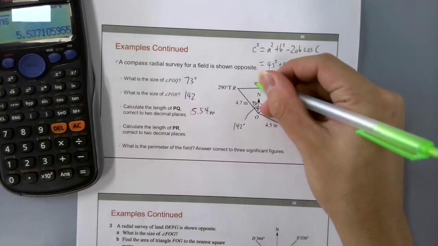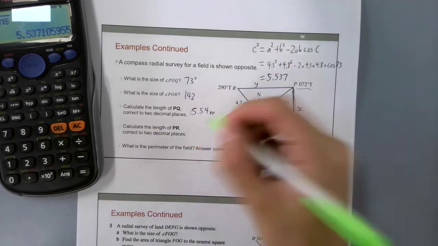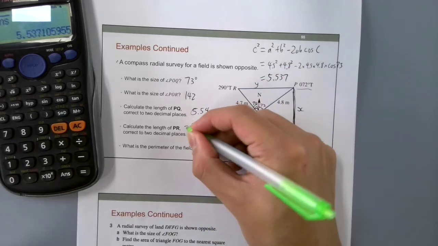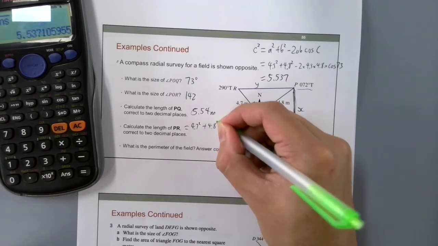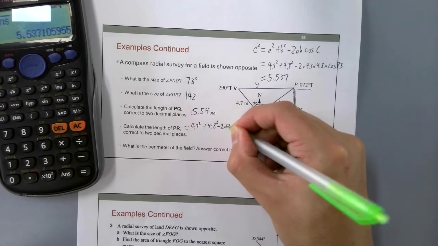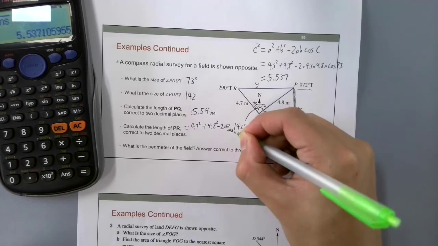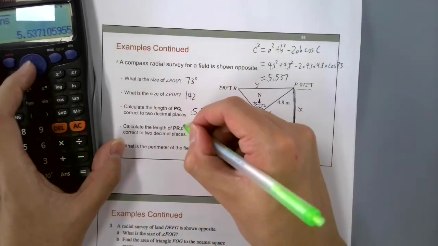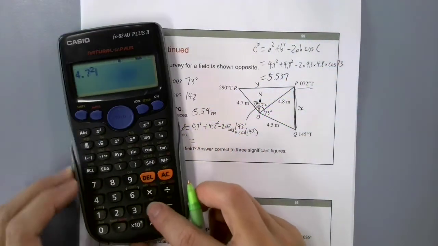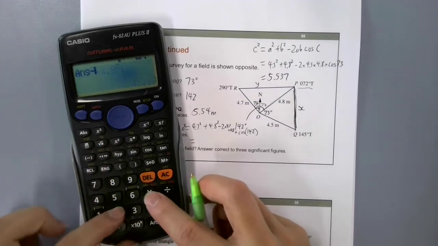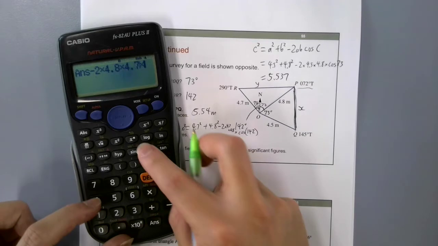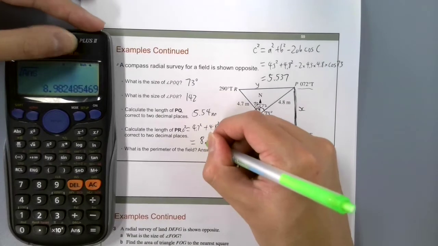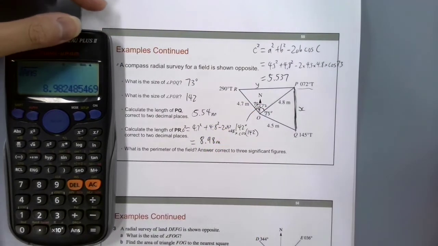We've got 1, 2, and 3. So what we're going to do is the same formula. I'm just going to start substituting now. So we've got 4.7 squared plus 4.8 squared minus 2 times 4.7 times 4.8 times cos 142. Again, because that equals c squared, we need to square root that afterwards. So the square root of 80 gives us 8.98 to 2 decimal places.